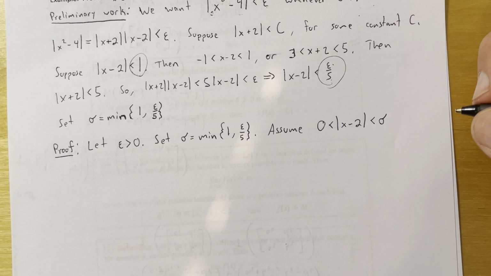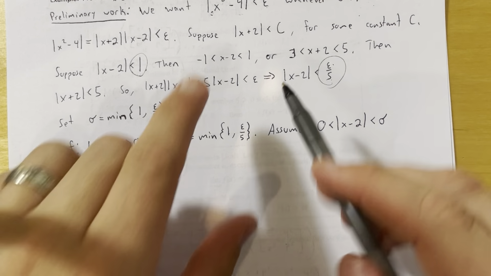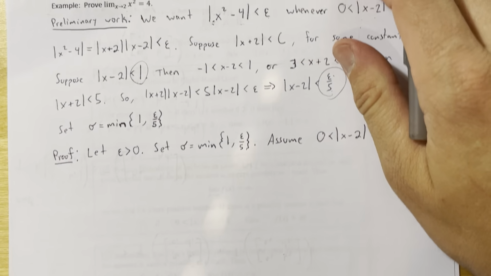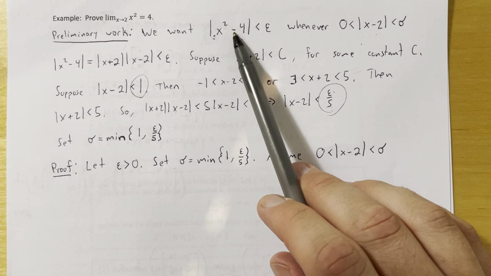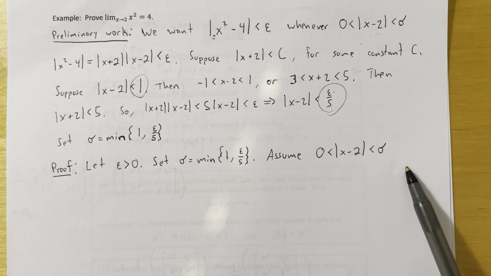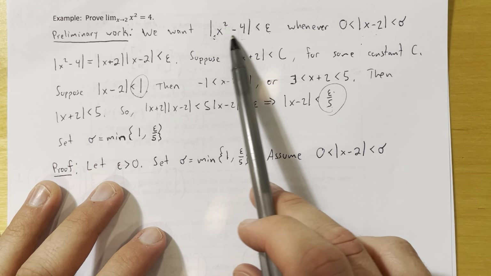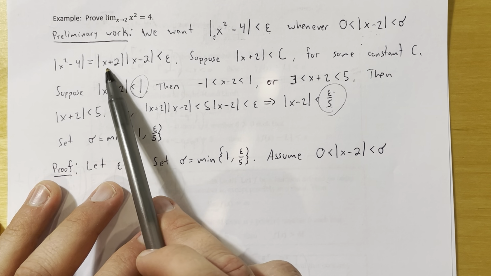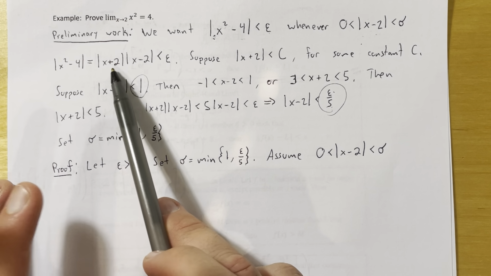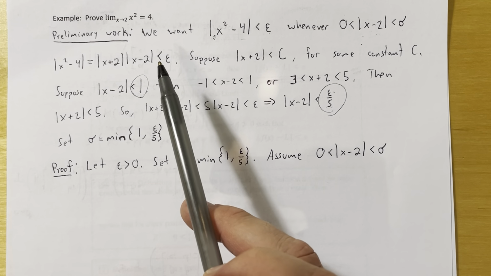Okay? And now what I want to do is start working with this x squared minus 4. But before I do that, I'm anticipating what's coming because I've already done some work with this and I've seen that this absolute value of x plus 2 is going to end up showing up somewhere. Okay?